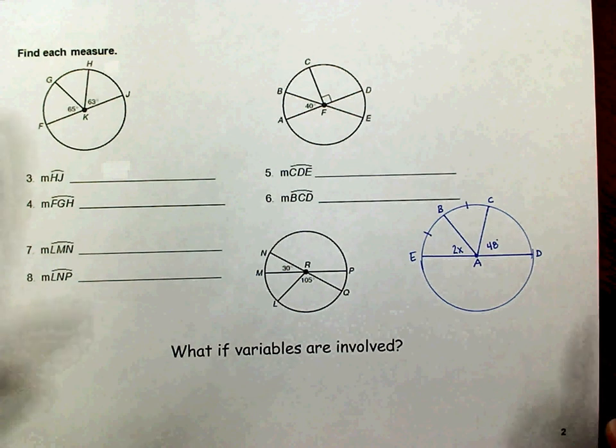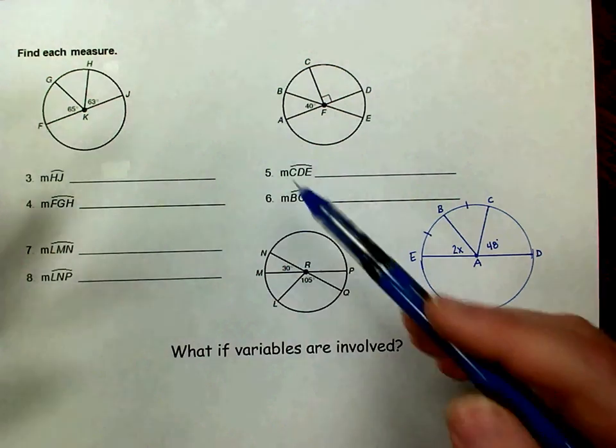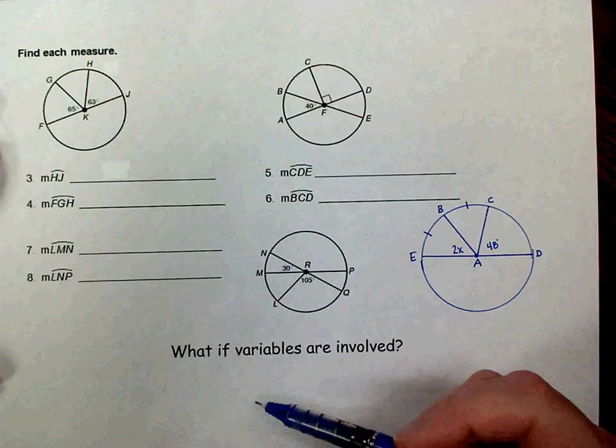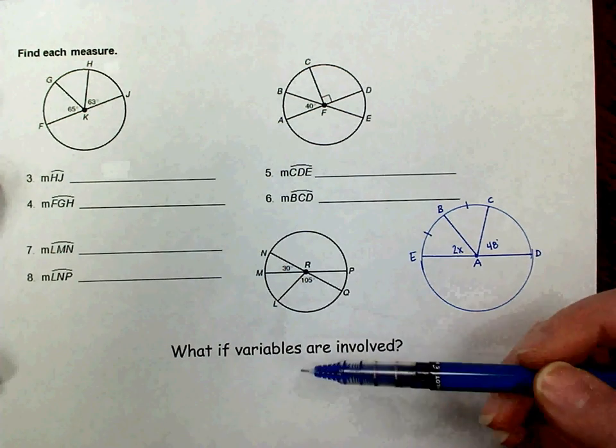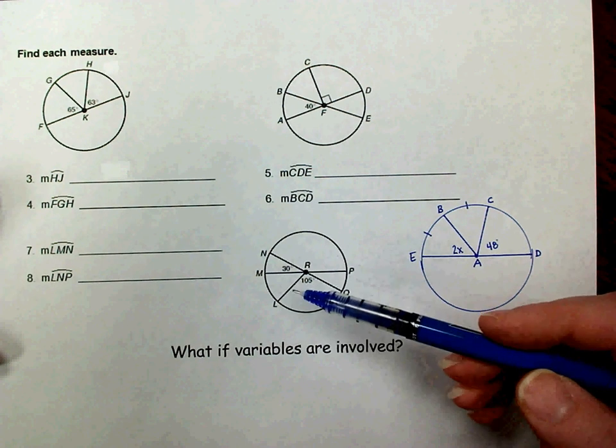On numbers 3 through 8, the directions just say to find each measure, and that's what these little M's mean: you're finding the measure. So remember, all of these answers will be in degrees, so don't forget your degree symbol as your units on each one of these answers.